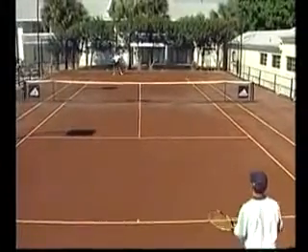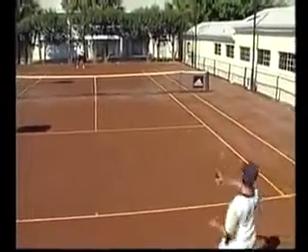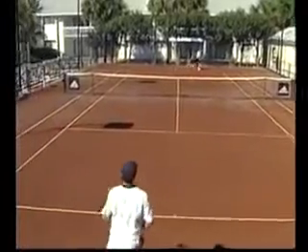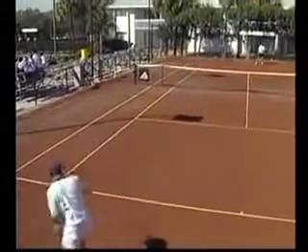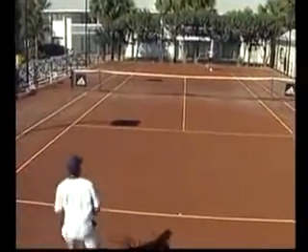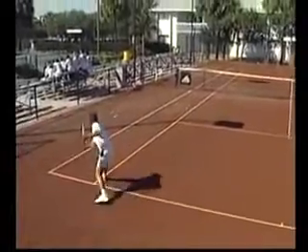It is for these reasons why you see two professional players so often hitting in cross-court patterns. Working in cross-court patterns provides the best guarantee that you can maintain good court position while building points.